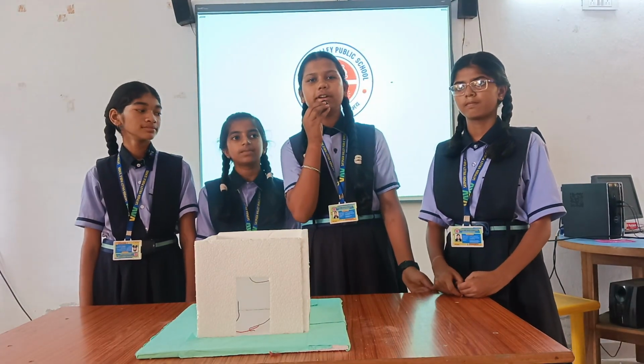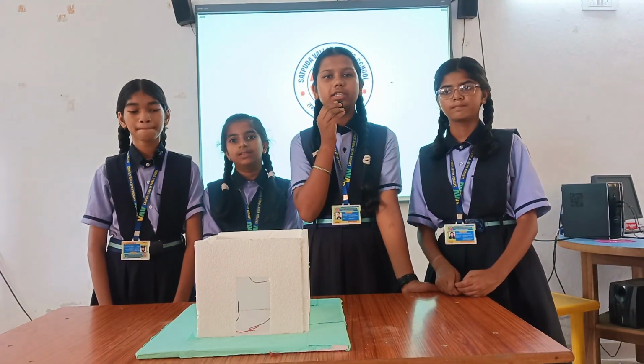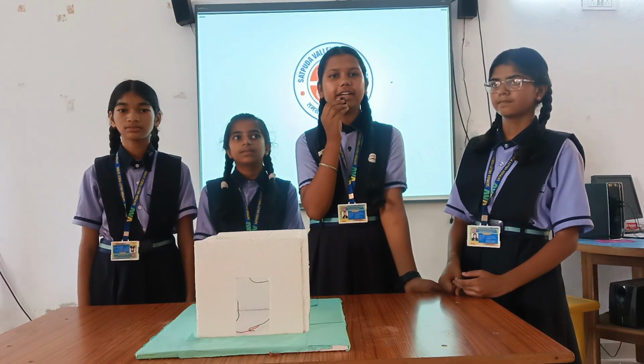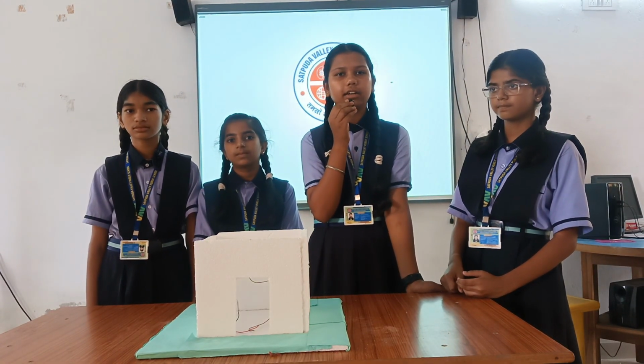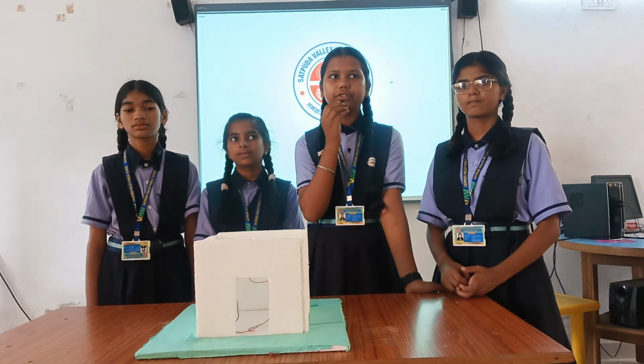Second, DC motor. A DC motor with a fan is just like a normal DC motor, but it has fan blades on the rotating shaft, so that when the shaft rotates it moves air.